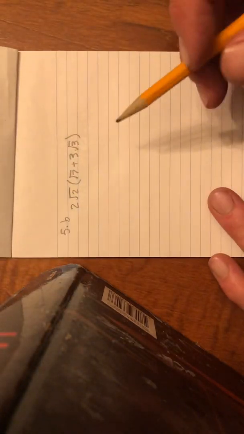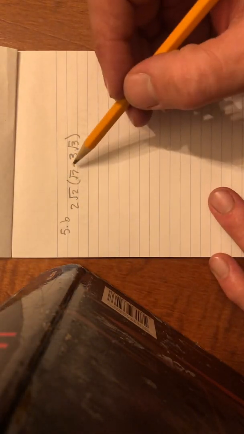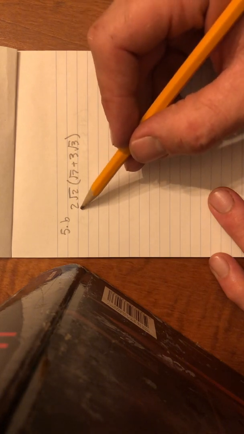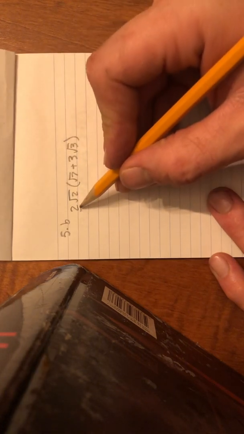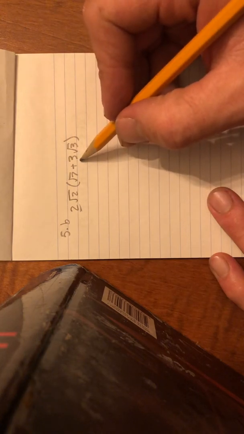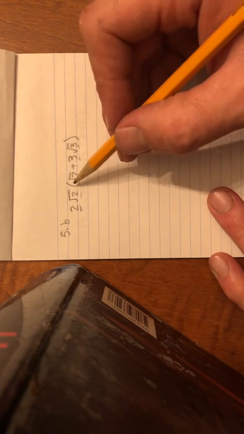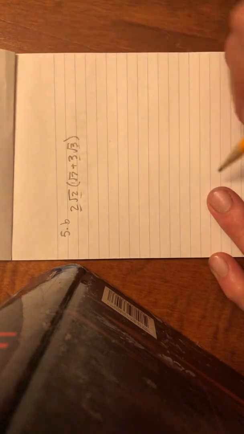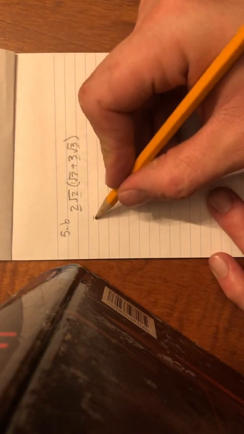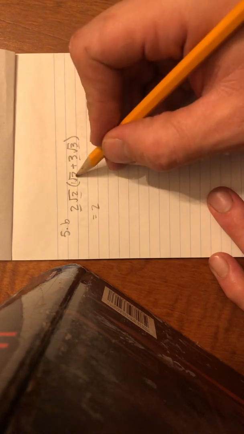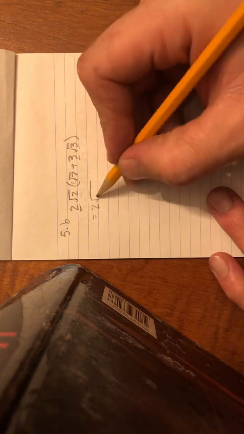Okay, the next one we're going to look at is an expanding question. So this is the distributive property. So this is going to deal with multiplying radicals. And when we multiply radicals, we have to multiply the coefficient by the coefficient and the radical argument by the radical argument. Of course, the coefficient in front of this radical is 1. And so we'll carry out this multiplication. 2 times 1 is 2. Then root 2 times root 7 is going to be root 14.